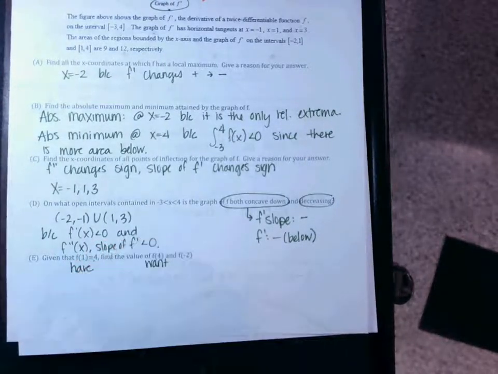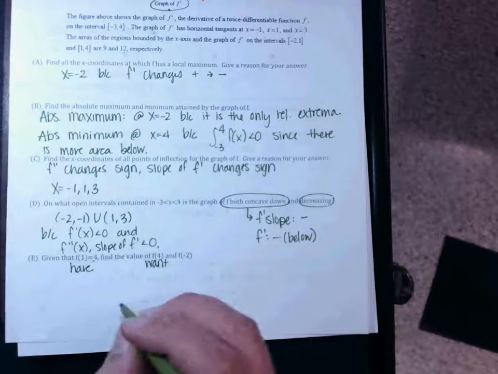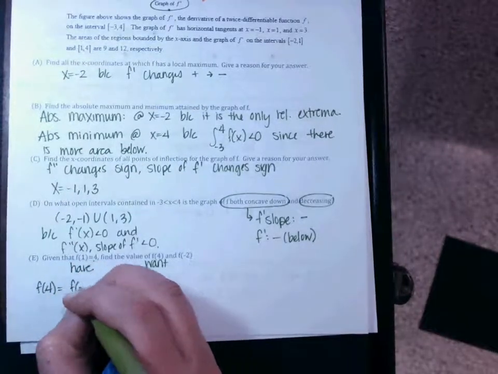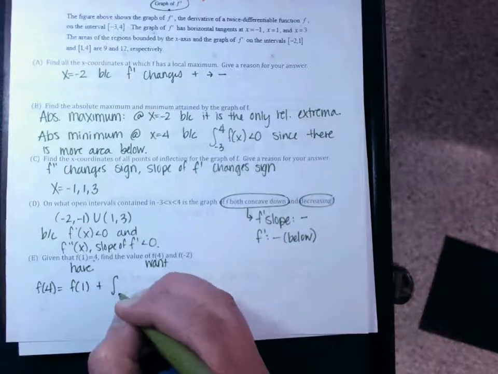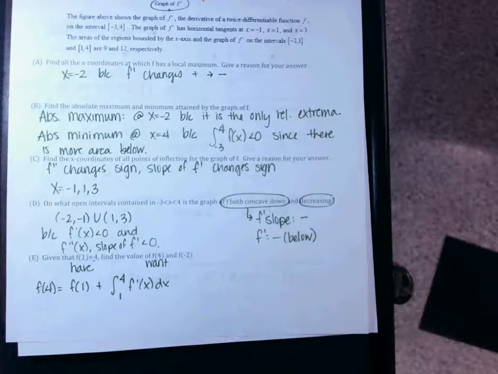We have f of 1. So this is going to be a version B. So go ahead and set it up. Your f of 4 equals f of 1 plus the integral from 1 to 4. Would you do 2 of them? Yeah, so I'm going to do f of 4 first, and then we'll find f of -2 second.